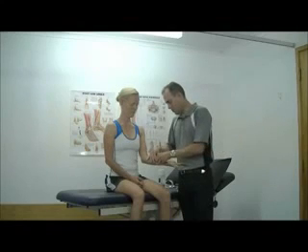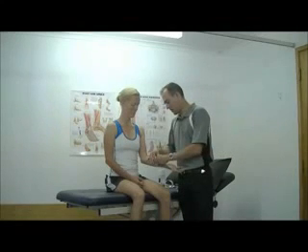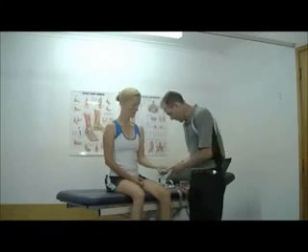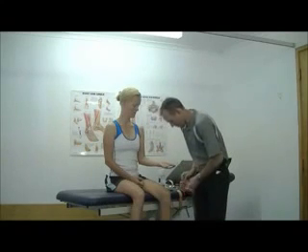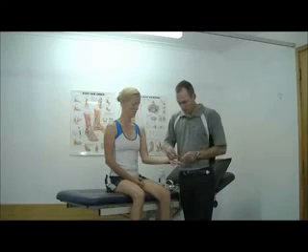If we wanted to use our kinesio and allow full movement, what we would have to do is apply it at the end of range, like so.